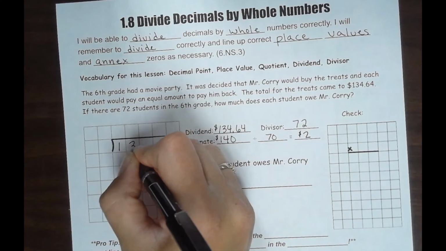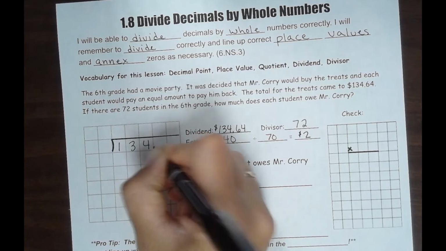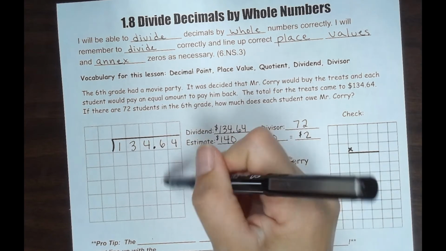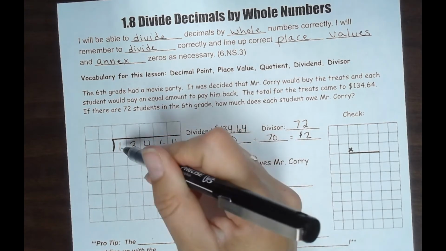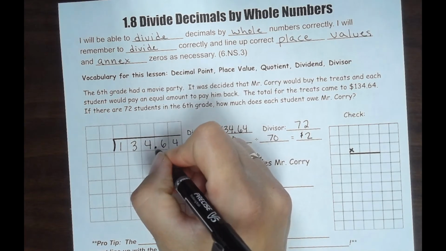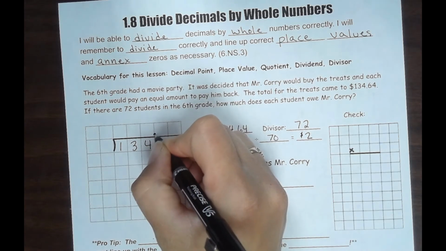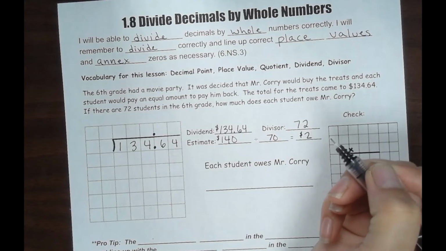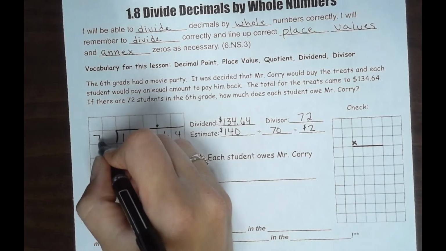So we put 134, put the decimal point in here, and 64 cents. Okay, this is important. Each one of these columns is representing each place value. And our decimal point has to line up with the decimal point up here. That keeps our place values in the right spot. Okay, we are dividing by 72.